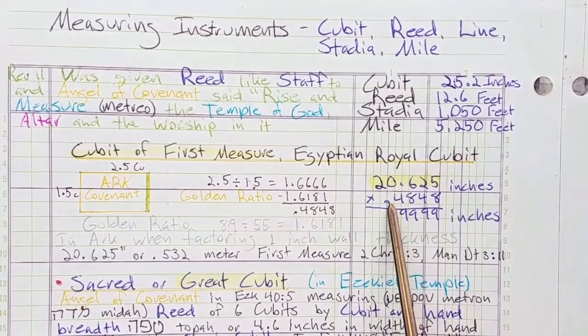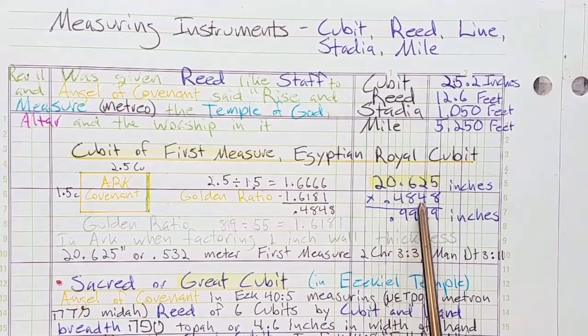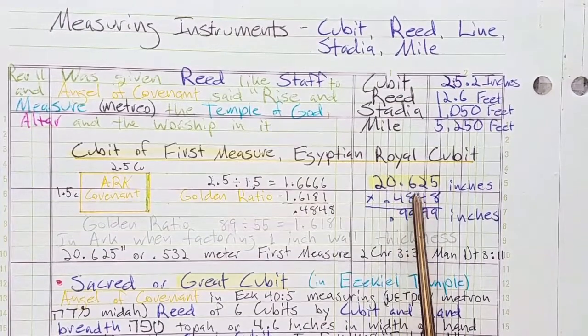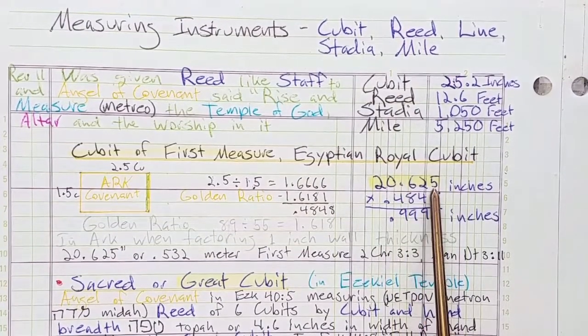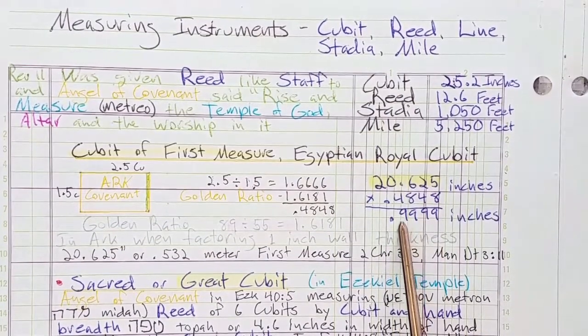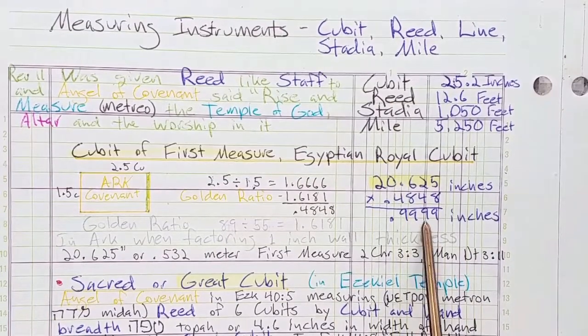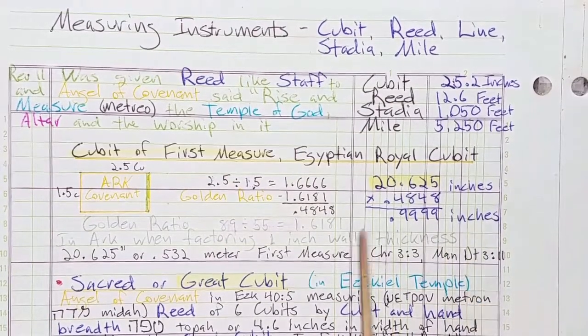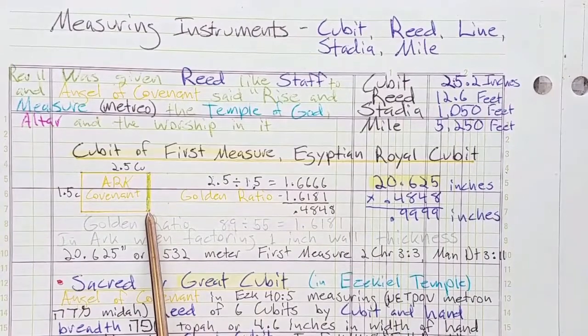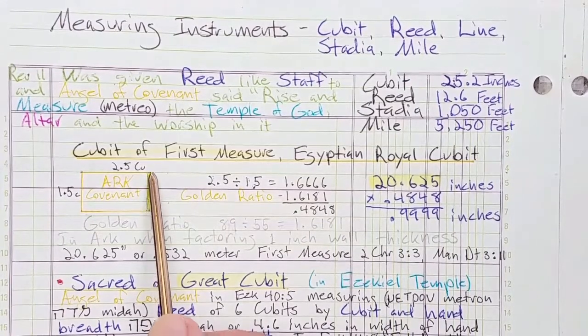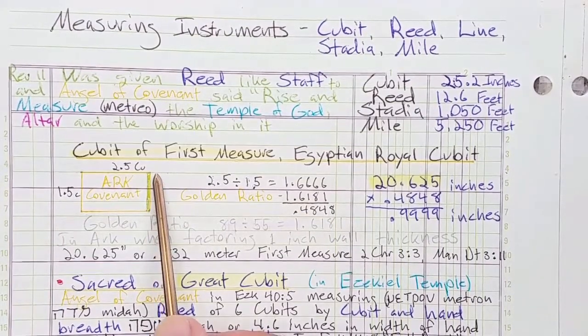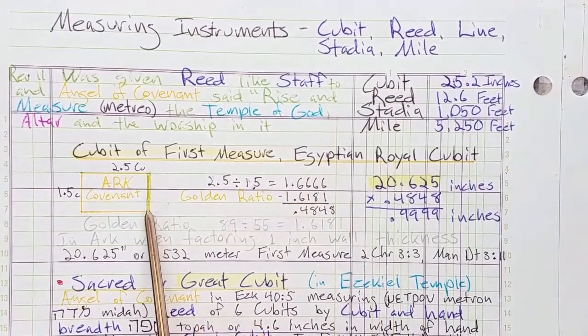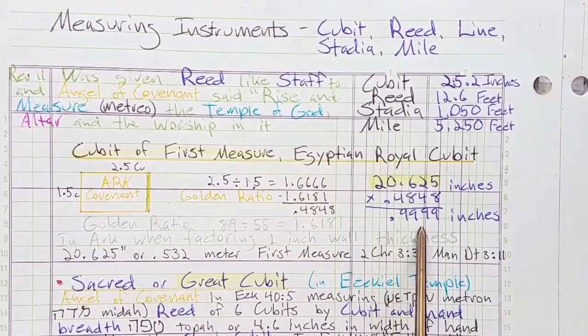That is, once we subtract the 0.4848 from our sacred cubit of 20.625, we get 0.9999 inches. What does this mean? This means that the thickness of the wall of the box of the Ark of the Covenant is 1 inch.